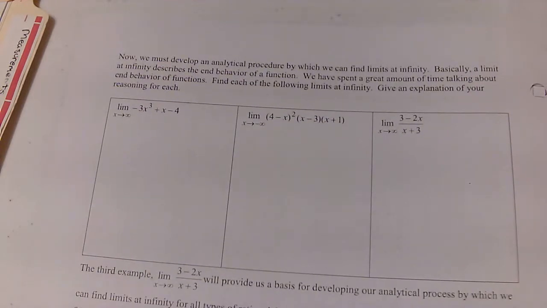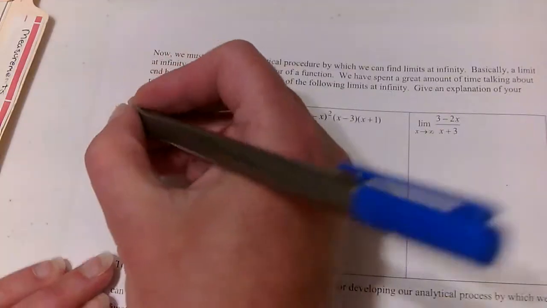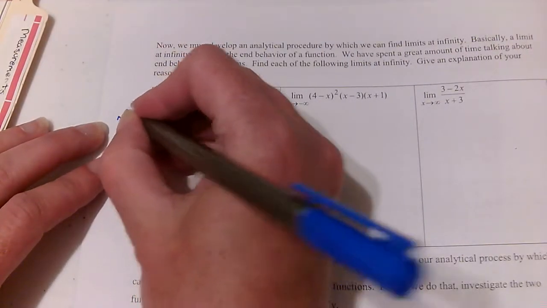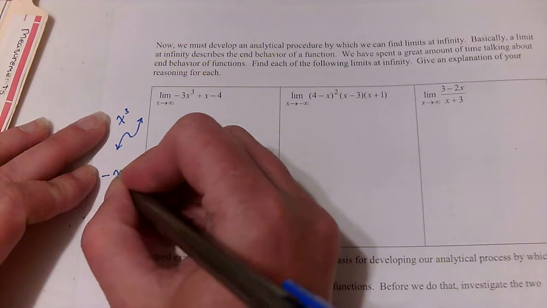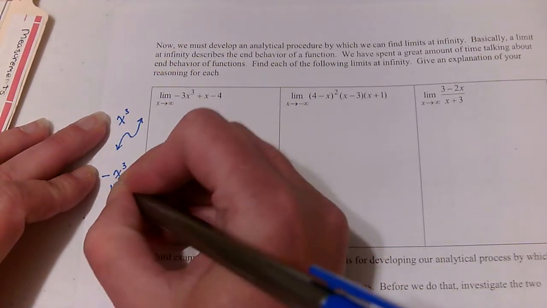Now, there must be an analytical procedure so that we can figure out these limits at infinity for the times when we don't have a calculator. Hopefully you've spent a lot of time thinking about end behavior in some of your previous courses. So let's see what we've got here. The first one is x cubed, so it's odd, and the leading coefficient is negative. So let's remember some of these things. If it had been a positive x cubed, it would go Egyptian style up. Negative x cubed goes down.